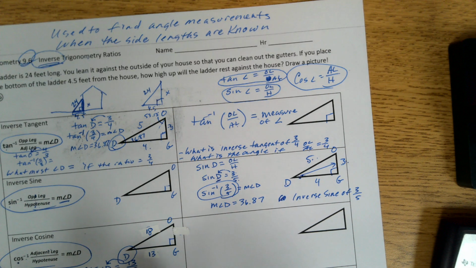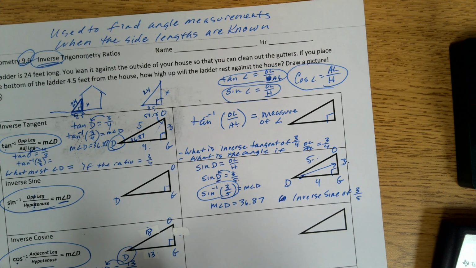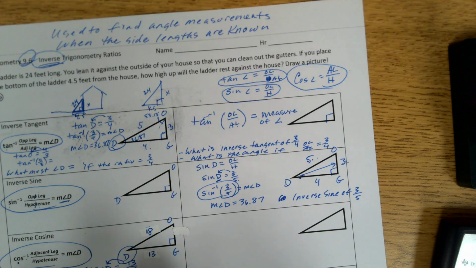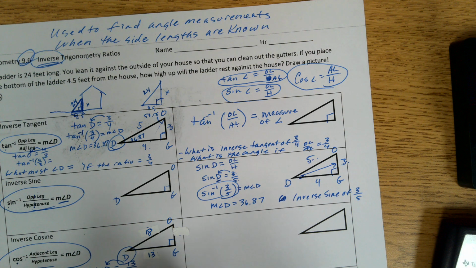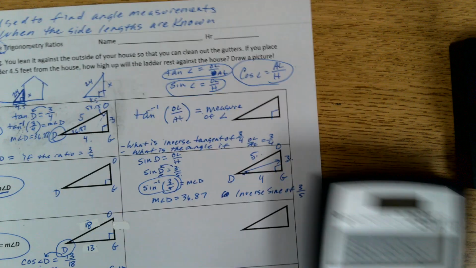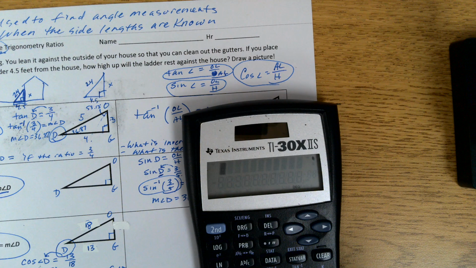So we're going to go, what is the measure of the angle? So what is the inverse cosine of 13 over 18? That will give us the measure of angle D. So let's try it. What would angle D have to be?